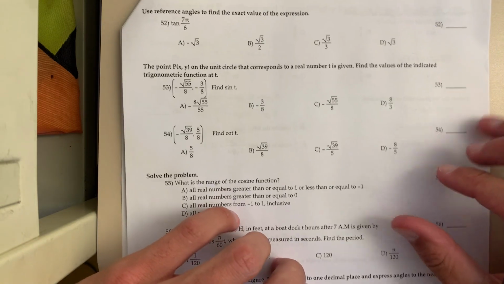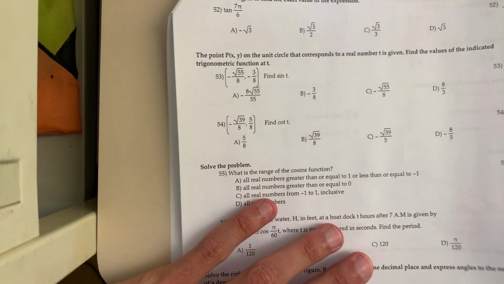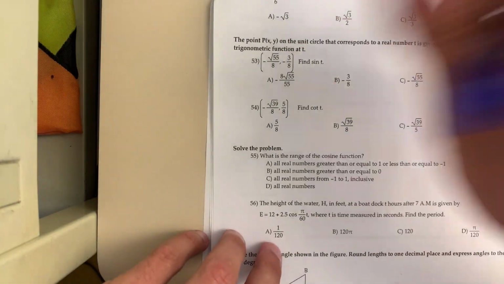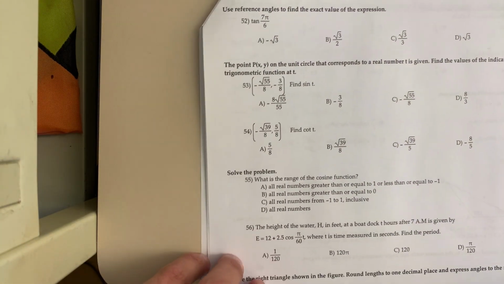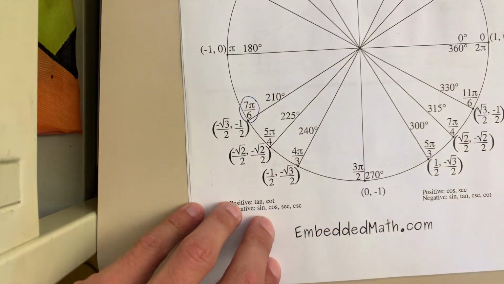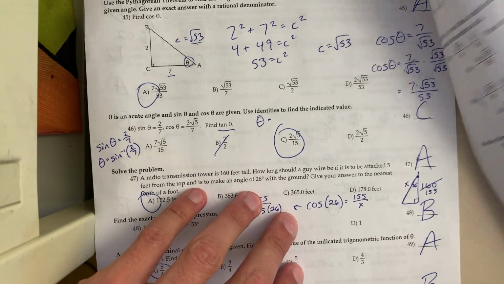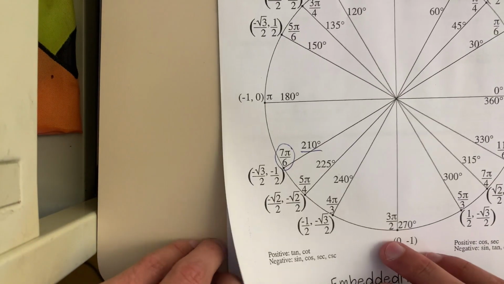All right, so this one, use reference angles to find the exact value of the expression. Okay, now a couple options here. Again, saying to use reference angles, you don't have to. There's no way for us to check that you are using reference angles. But it's asking about the angle 7 pi over 6. We know that equates to a 210 degree angle, but what it's asking for specifically is the tangent value, okay, of 7 pi over 6.